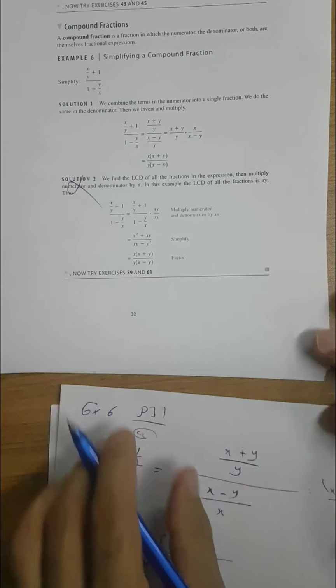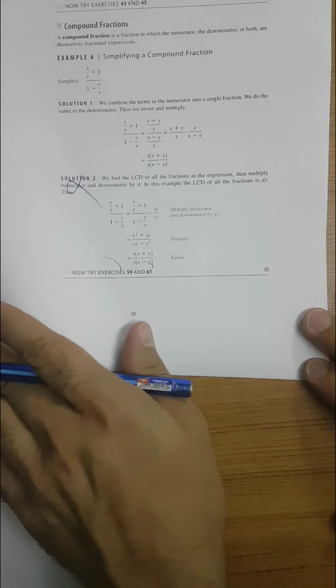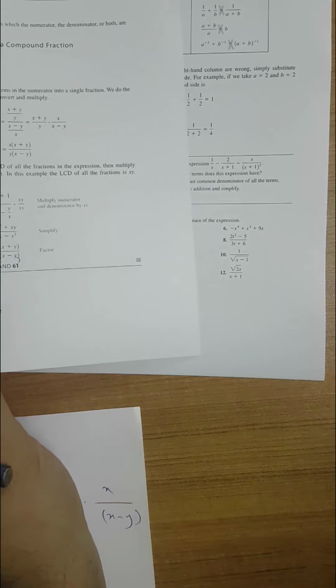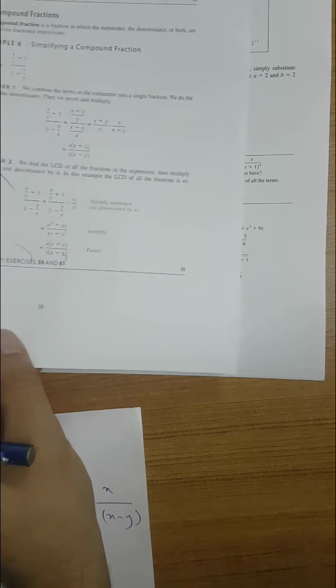Solution 2, forget about it, there's another way. Try to solve 59 and 61. It's a good example for more practicing.